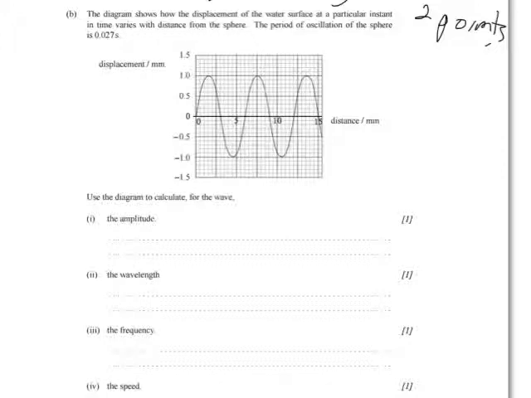Part B. The diagram shows how the displacement of the water wave at a particular instant in time varies with distance. So note, this is a displacement distance graph. And so there are some things that we'll be able to calculate straight from the graph, like amplitude and wavelength. But period, however, we won't be able to find directly from the graph.